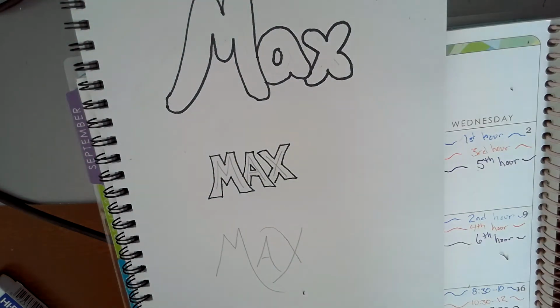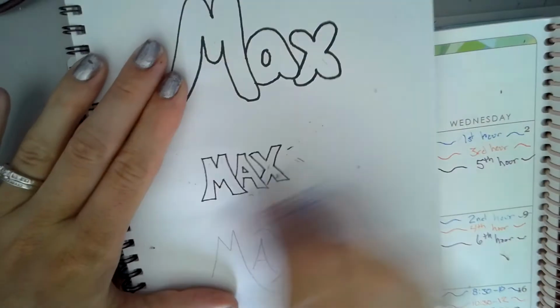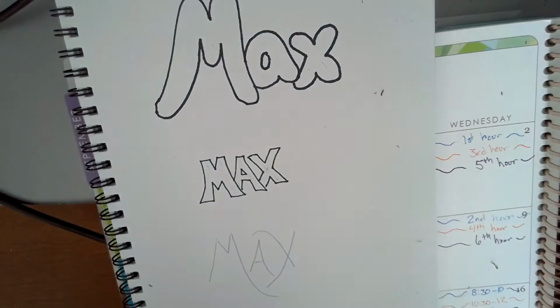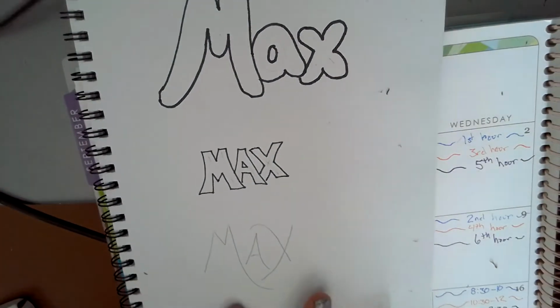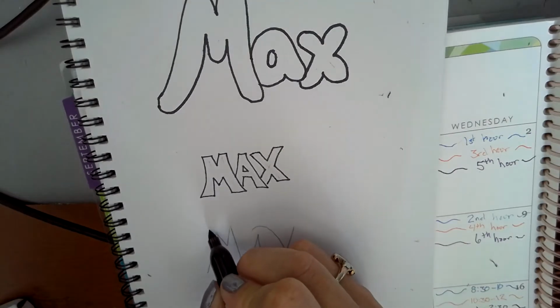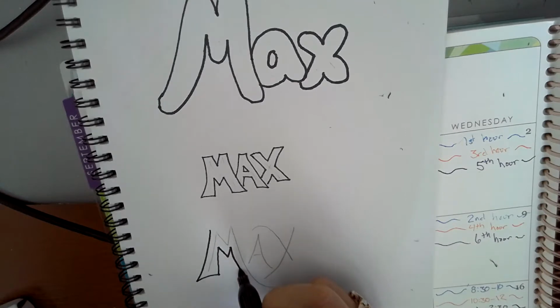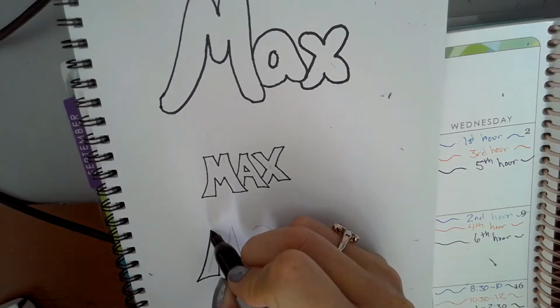Okay, so that way looks pretty cool. And I'm going to take my eraser and erase it. Ooh, that looks nice. Okay, and then the last way, I wrote it really funky, remember? And I'm going to outline that really funky design with my Sharpie marker.